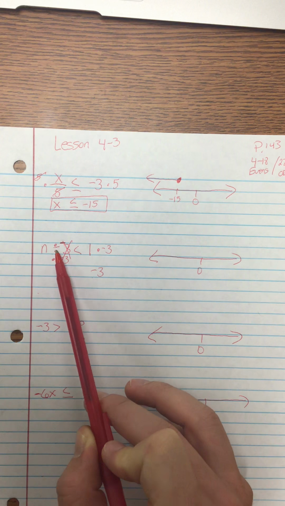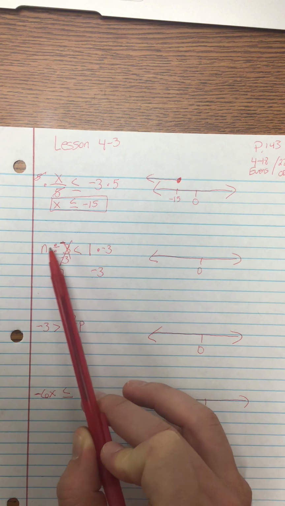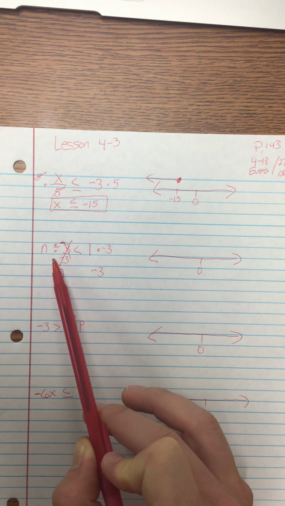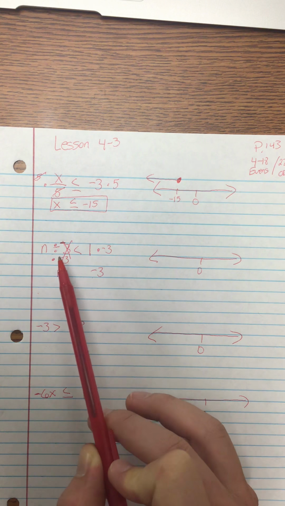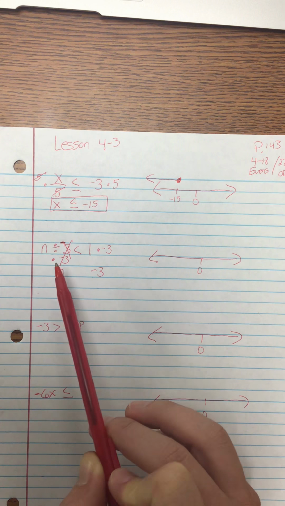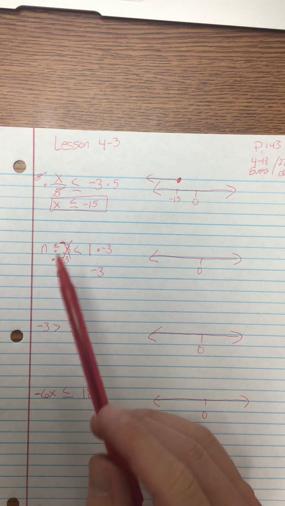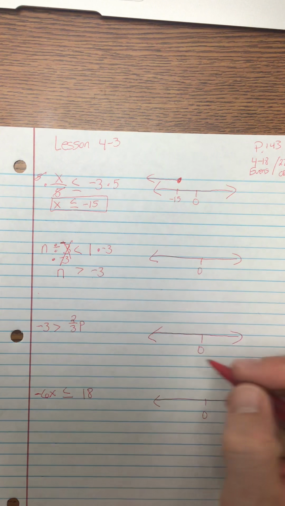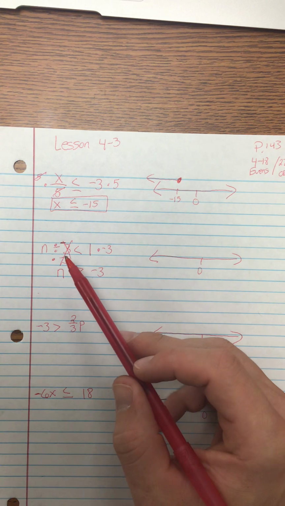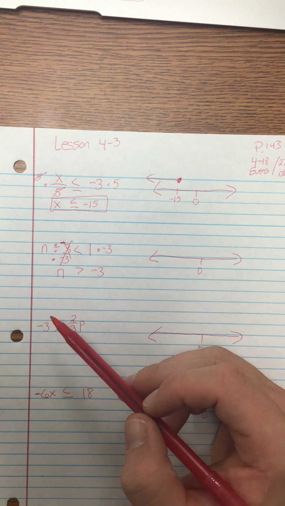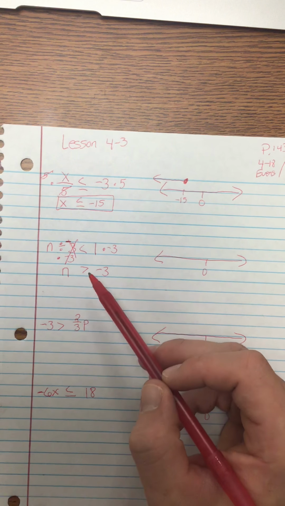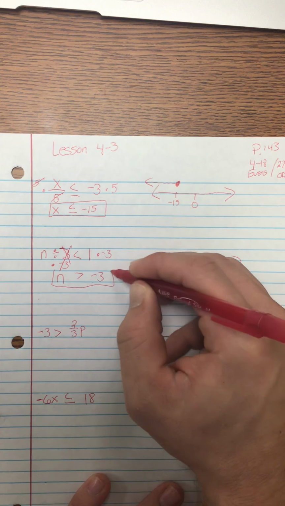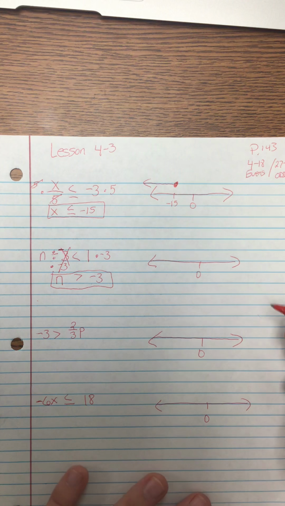In this case, n is being divided by negative 3. So because our variable was being divided by a negative, that means we need to multiply by a negative. And like I said, if you multiply or divide by a negative, we must flip the inequality. So now instead of this less than, we need to have greater than. When we multiply or divide by a negative, when we are solving inequalities, we must flip the inequality to the opposite side. So our answer is actually n is greater than negative 3.